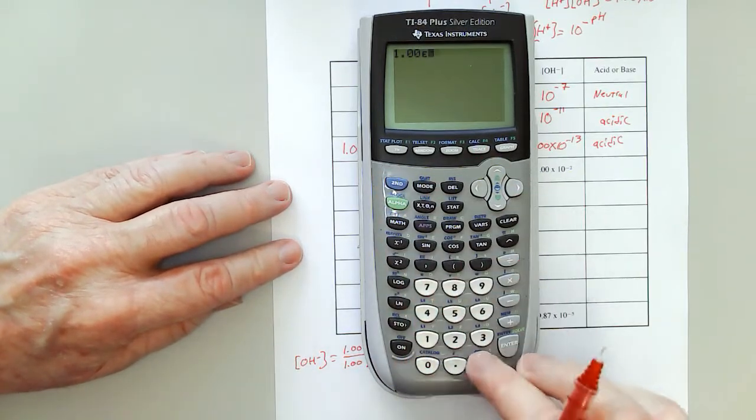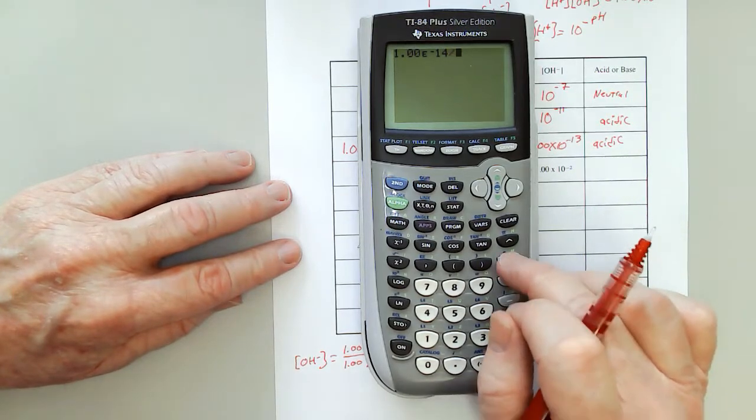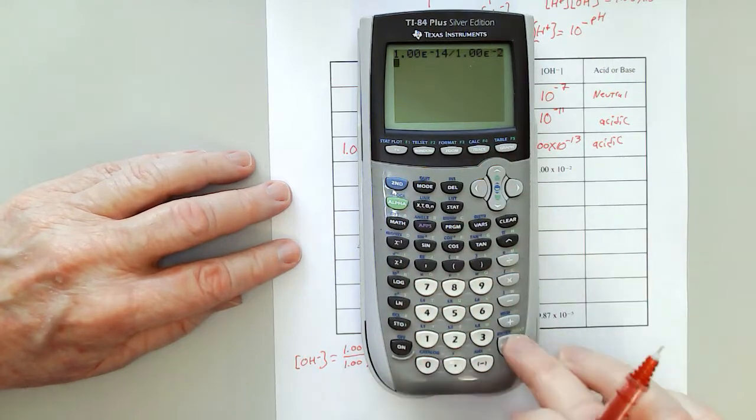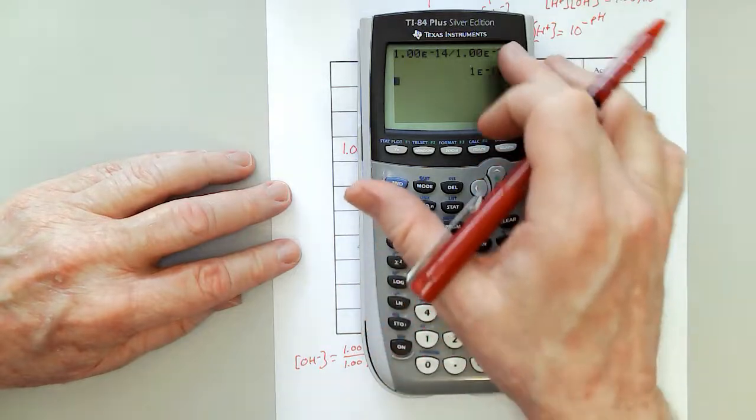1.00 second EE negative 14. That's my value of Kw. Divide that by 1.00 second EE negative 12. Boom. And I get 1 times 10 to the negative 2. I think I said 12 again there. I meant to say 2.